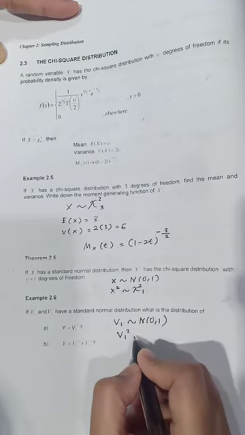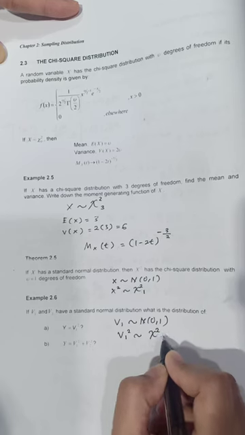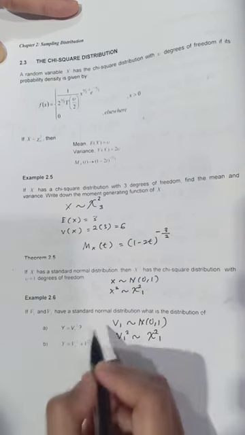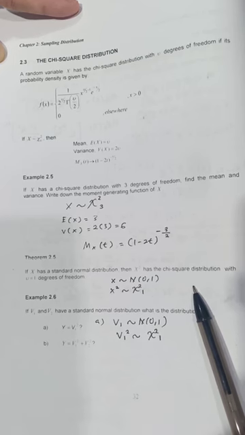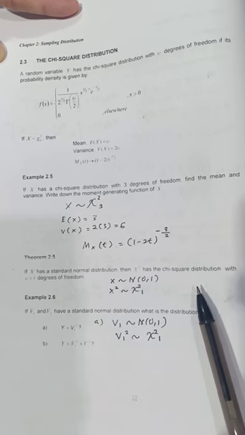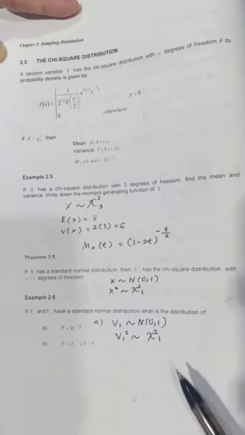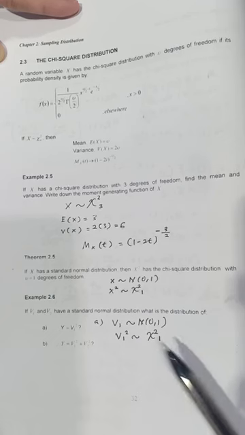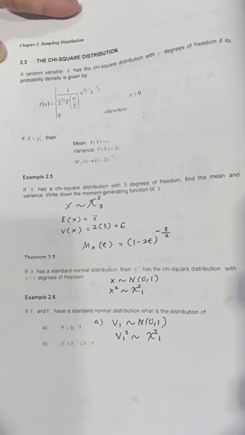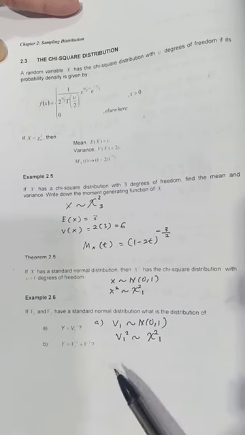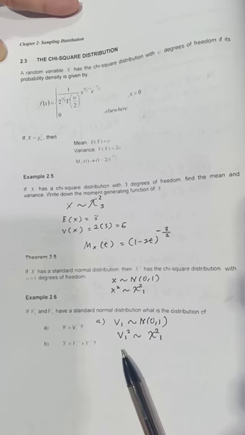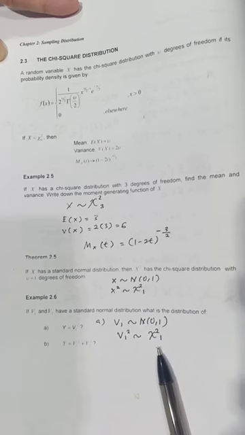So V1 square will be chi-square with 1 degree of freedom according to this theorem. If you can memorize the theorem, no need for you to do the solution using the transformation technique. Okay, so you can just write down the distribution for V1 square will be chi-square 1. Alright.